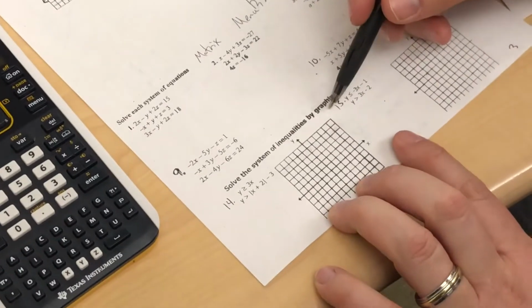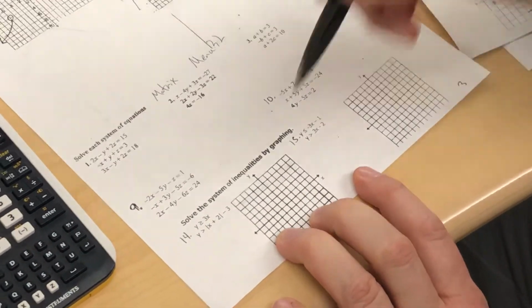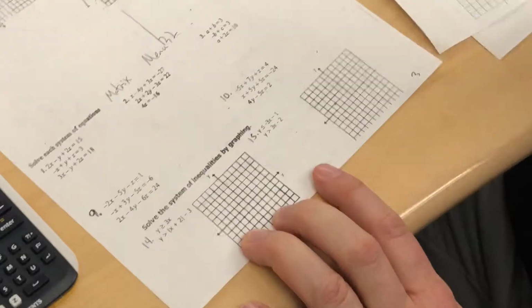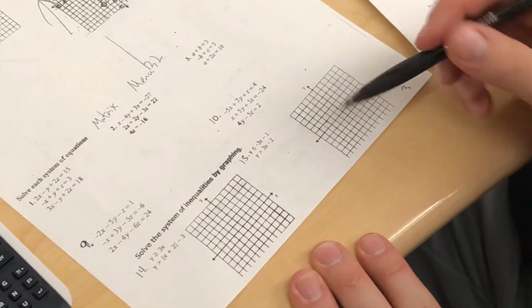System of inequalities by graphing. Again, why would you bother doing a lot of this stuff? Seriously, type this into the calculator, graph them, and it's going to be the overlap. This is going to be a multiple choice test, so it's going to be all about matching it up to what it says on the graph.